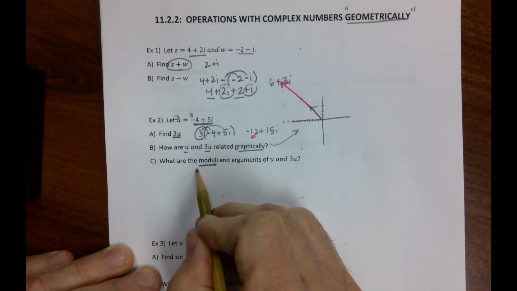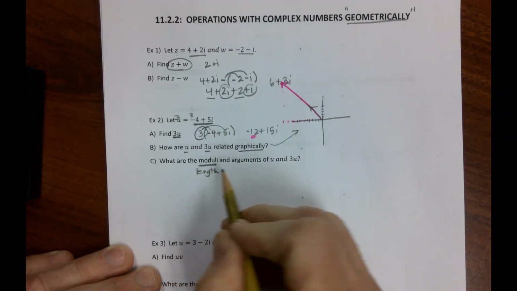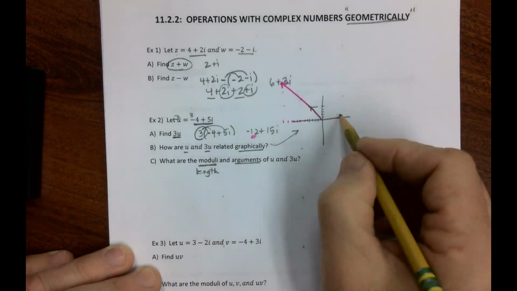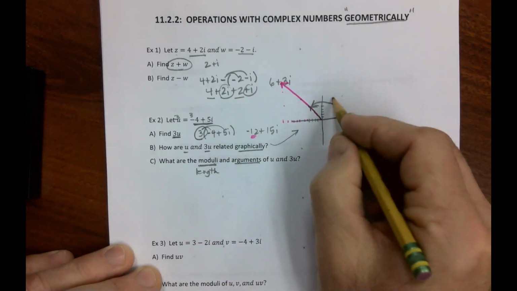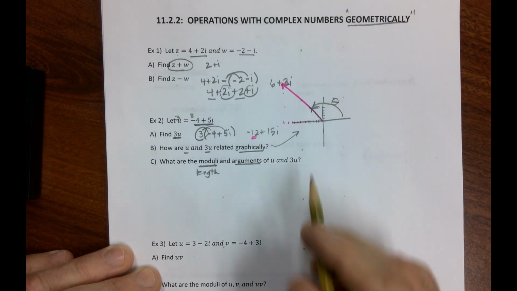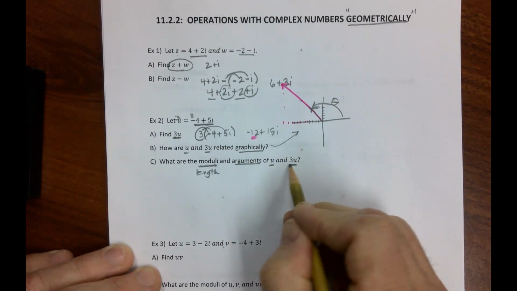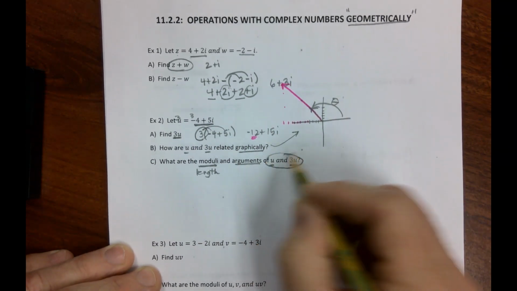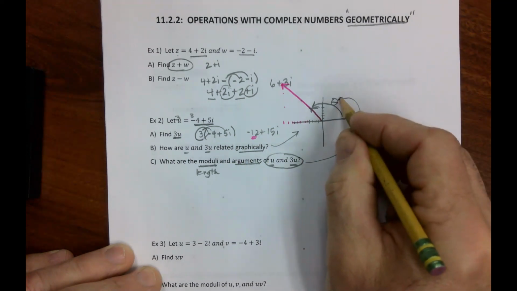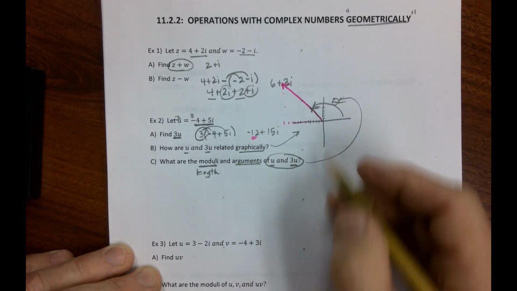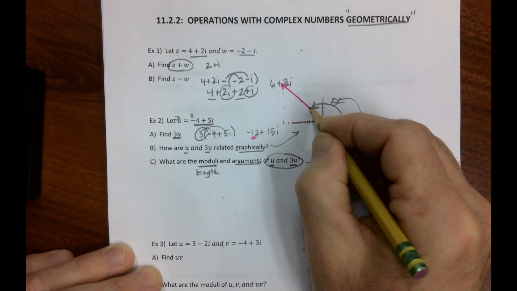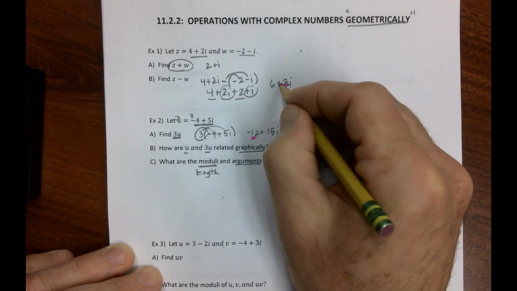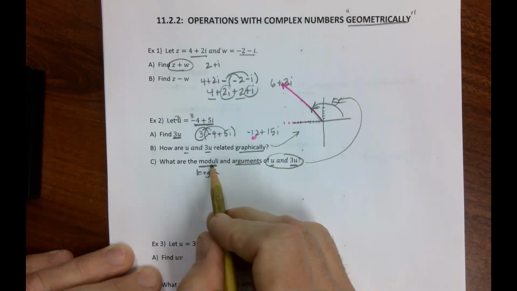That means the length. And the arguments, that's how far we spun our spinner. So, of U and 3U, you can see the argument is going to be the same, because it's just this original spinner tripled.